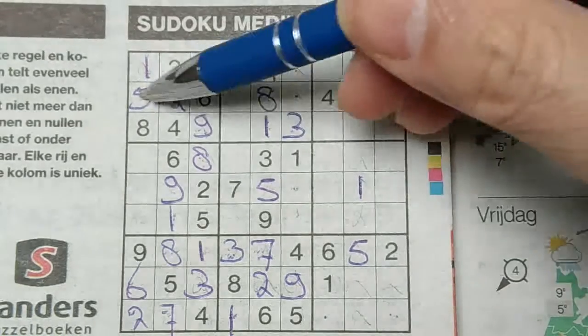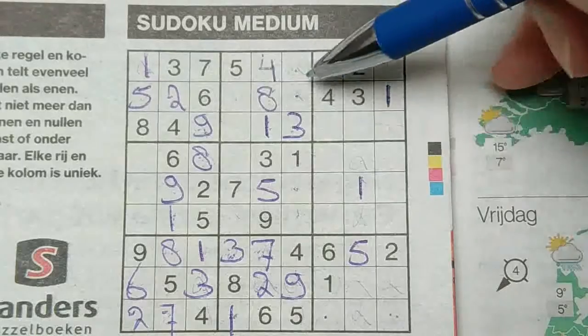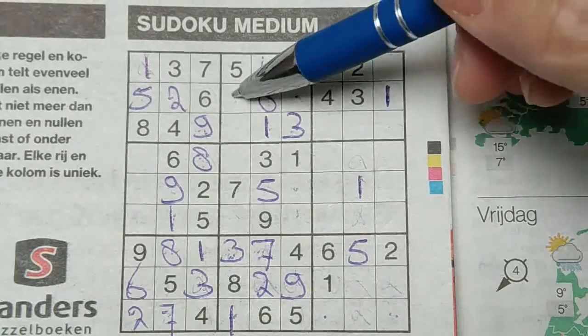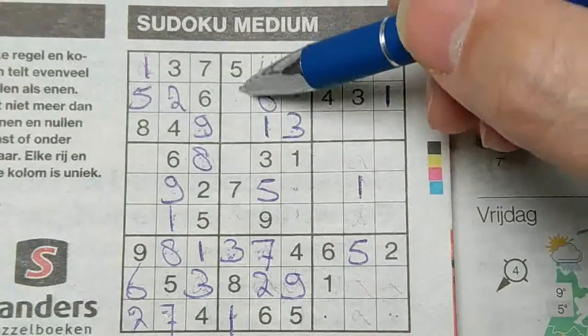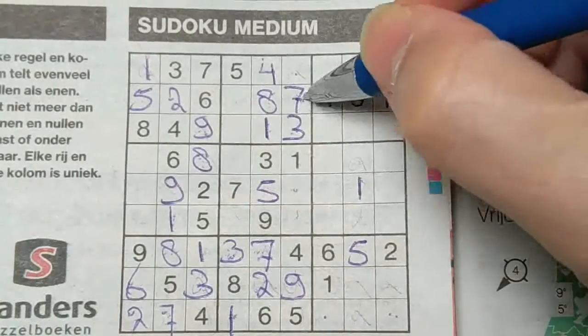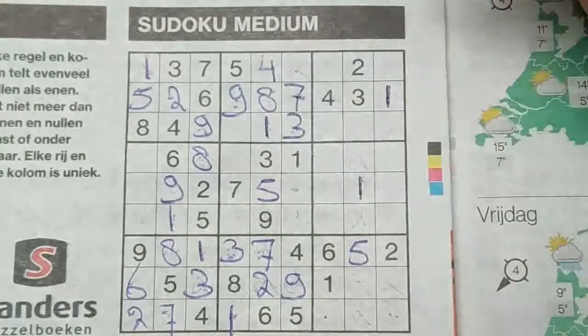Two missing numbers in the second row for the numbers 7 and 9. We have a 7 there, so no 7 here. 7 should be here, and the 9 goes there.